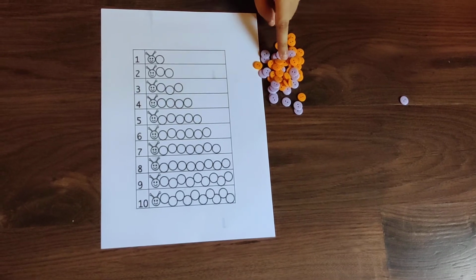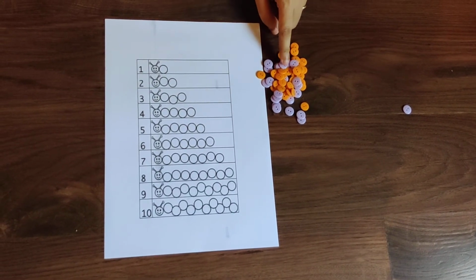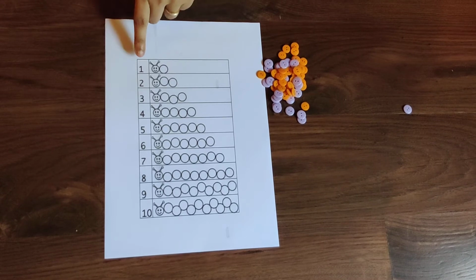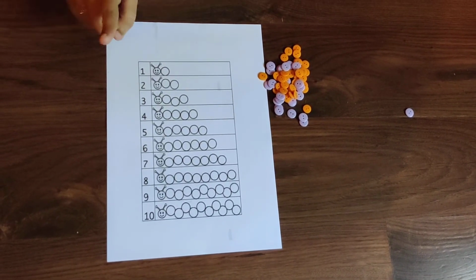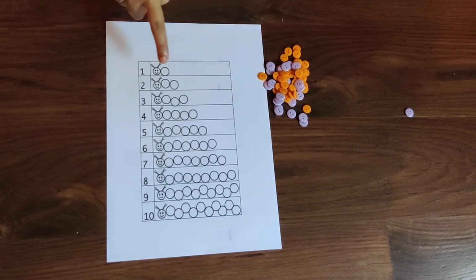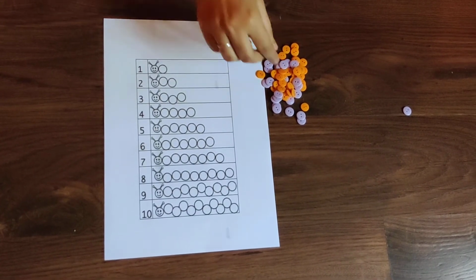Now, I will ask my child to count the buttons after checking the number. For example, what number is this? 1. So count 1 button and place it on the sheet.